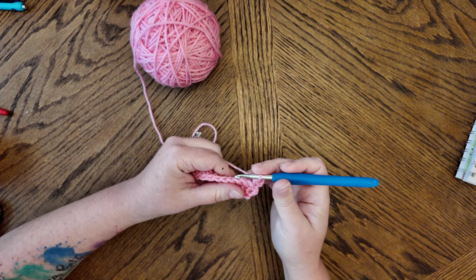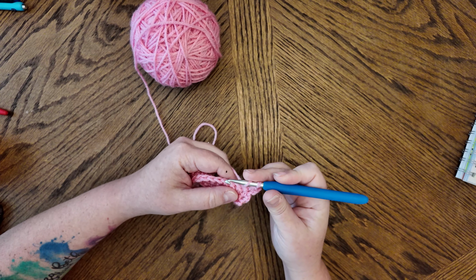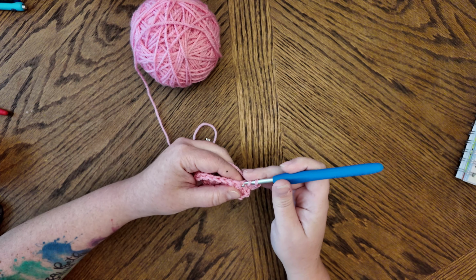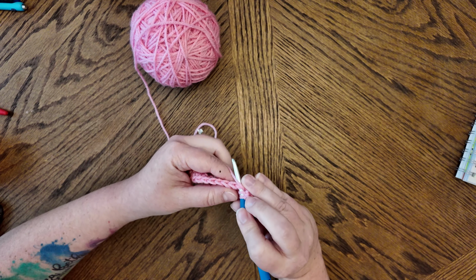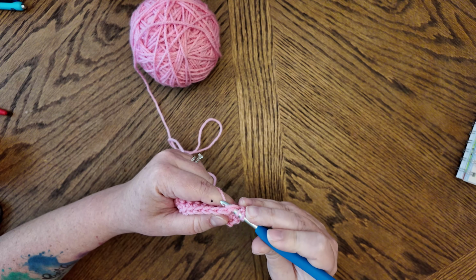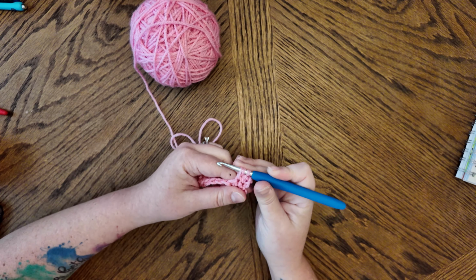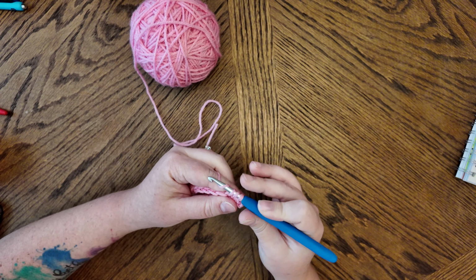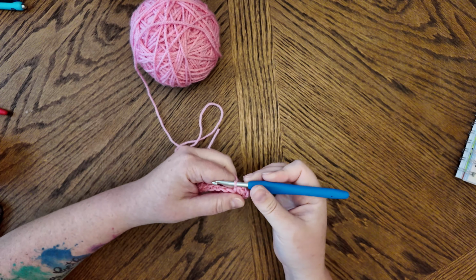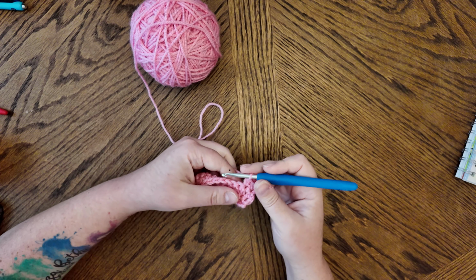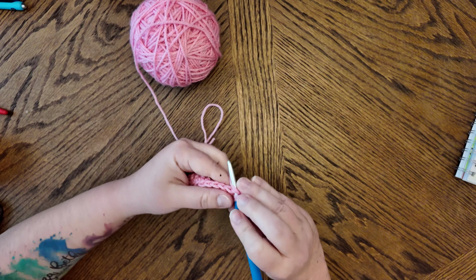And we'll do that again. So yarn over the hook, insert into your next stitch, yarn over the hook again, grab on, pull through 3 loops, yarn over, pull through all 3 loops. And that is going to be your half double crochet.